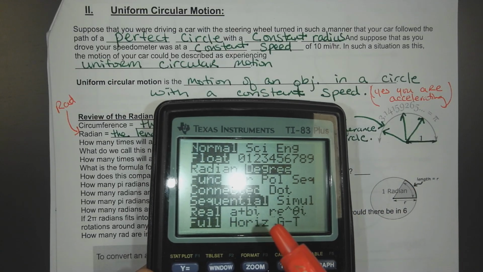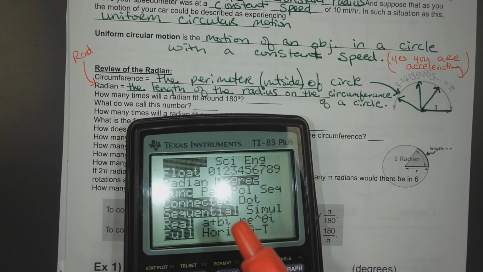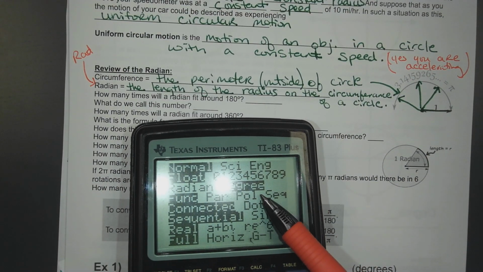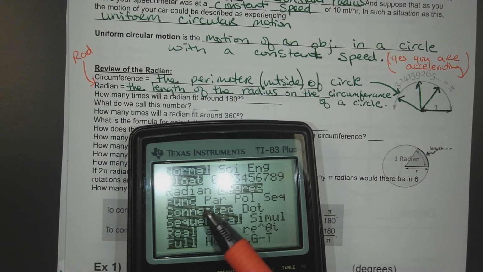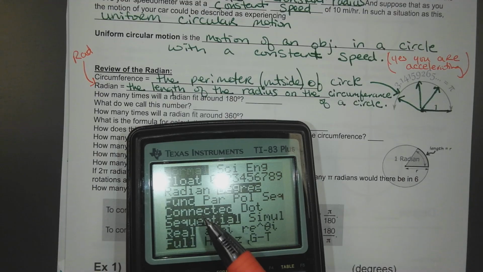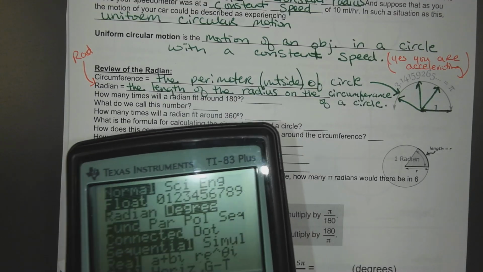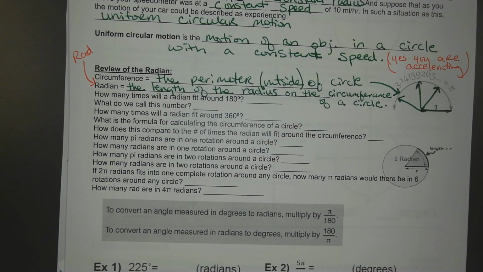So now this calculator should make a little bit more sense. You've got degree mode, you've got radian mode. You've been working in radians the majority of your life. You may not have really known what it was or what it means. Hopefully by the time this unit's over, it makes a little bit more sense. But you have been seeing and using that word, degrees and radian.